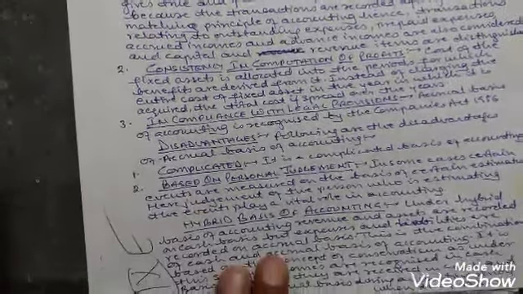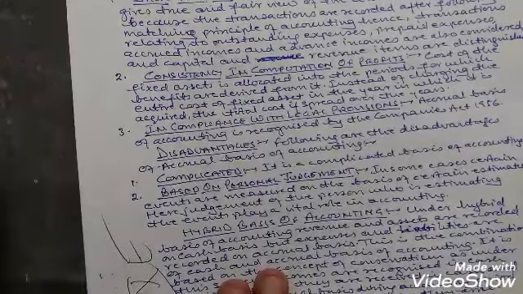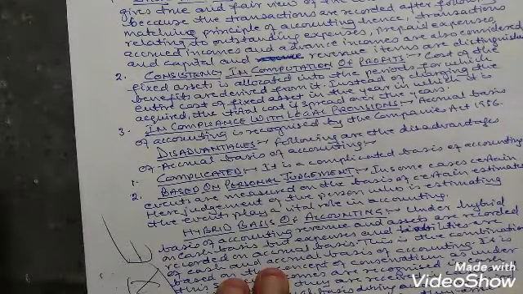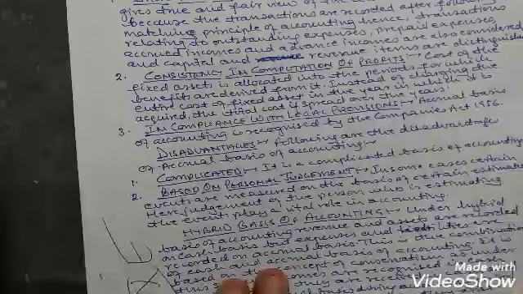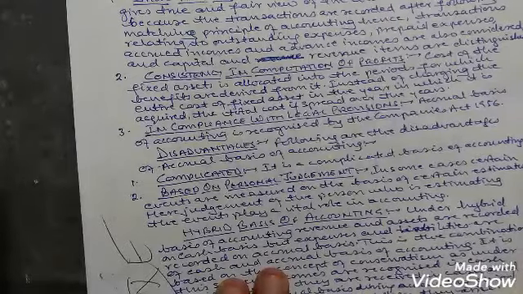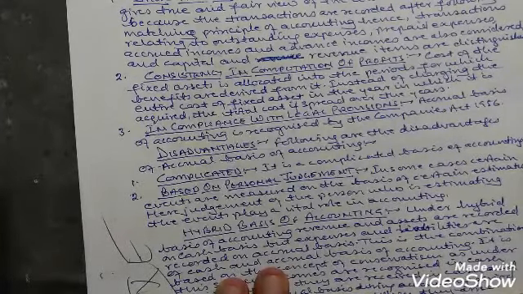The disadvantages of accrual basis of accounting are the following. Number one, complicated. It is a complicated basis of accounting. It is not as simple as in the case of cash basis of accounting, where only the receipts of cash and the payments in cash are recorded. Here the total expenses and the total incomes of the year will be recorded, irrespective of whether they have been paid or are yet to be paid, or they have been received or are yet to be received.